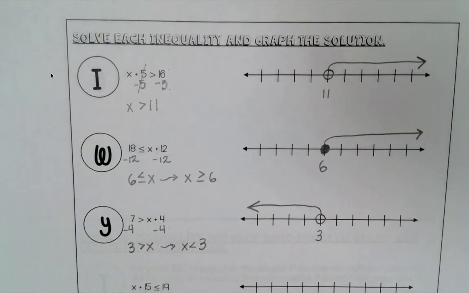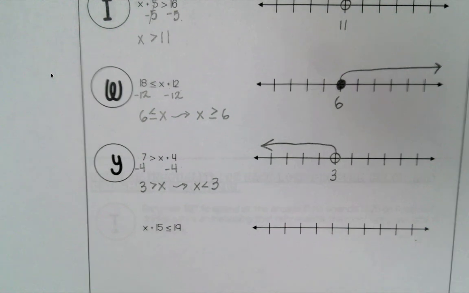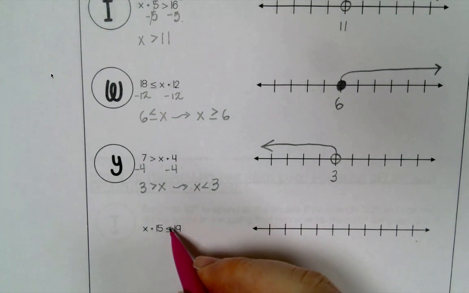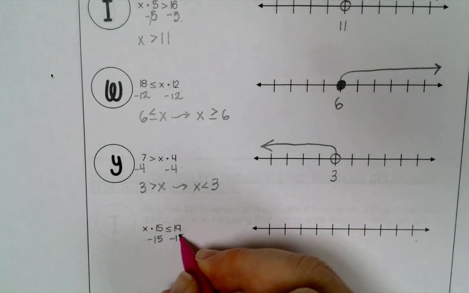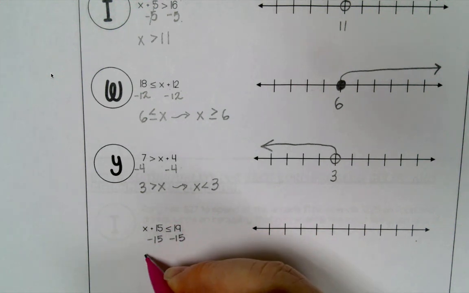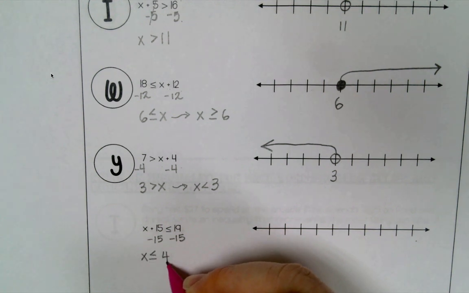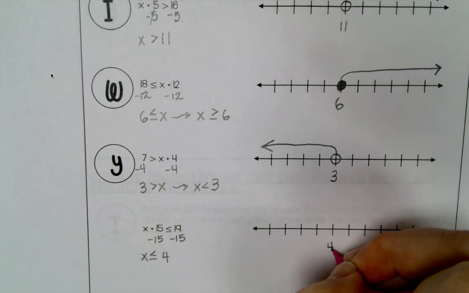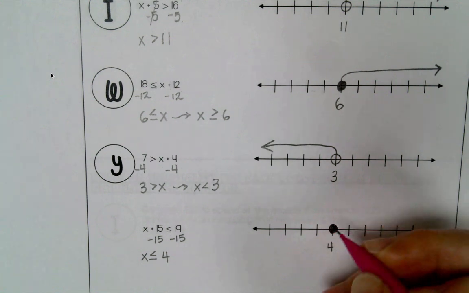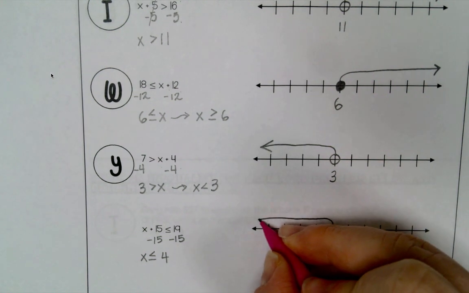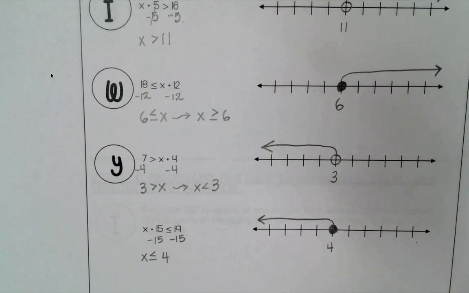There we go. And then my last one I have is x plus 15 is less than or equal to 19. Minus 15, minus 15, and I have x is less than or equal to 4, and then less than or equal to is shaded in, and we're going to go less. Okay.